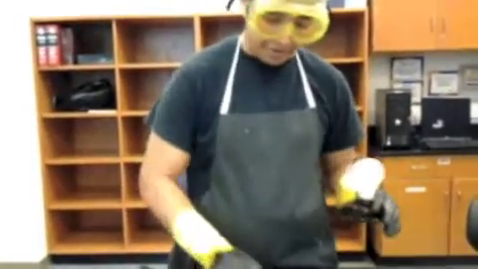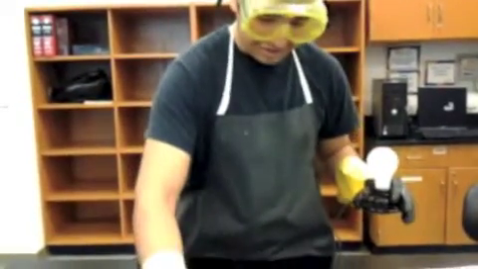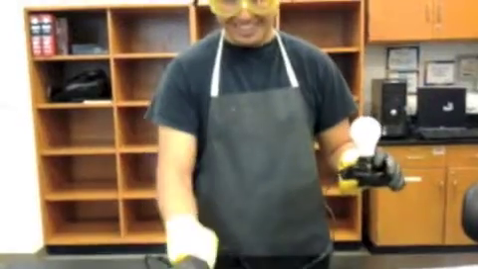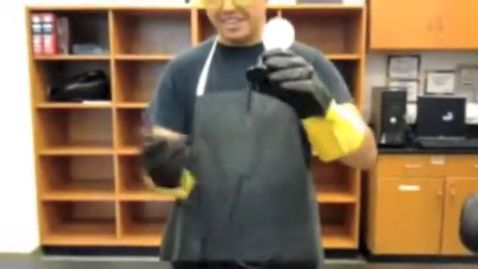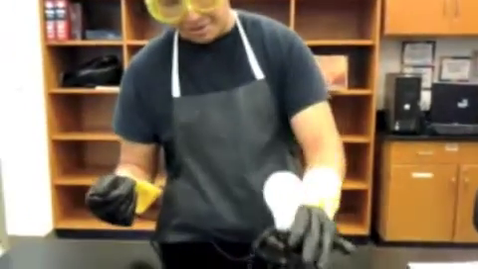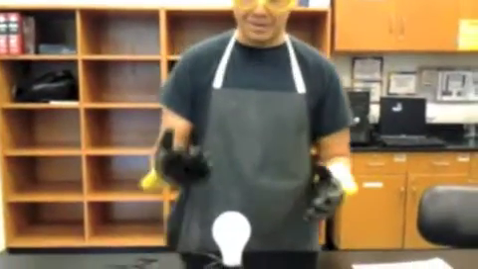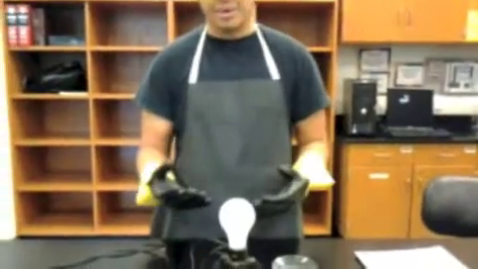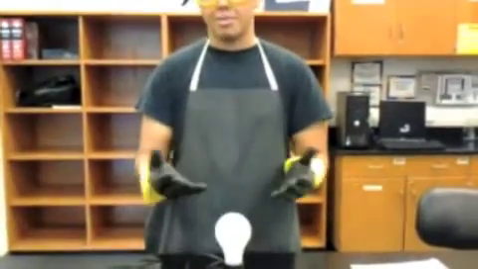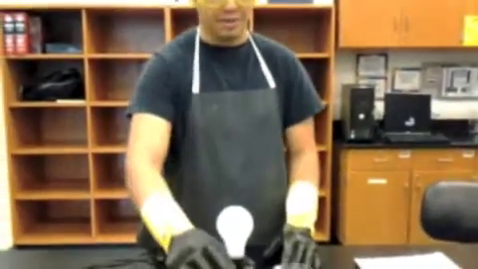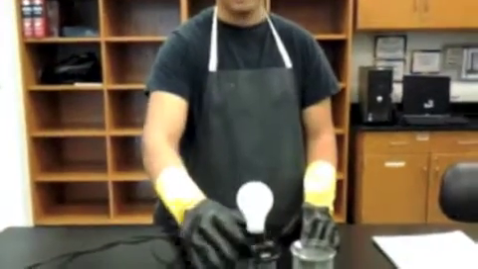Okay, so first, remember to take off the plate for safety, and put the light bulb in first, and then connect it into the outlet. And as you see here, the light bulb isn't lighting up, so therefore there are no electrolytes in the water, and that is the primary way that electricity flows through water, by the use of electrolytes.